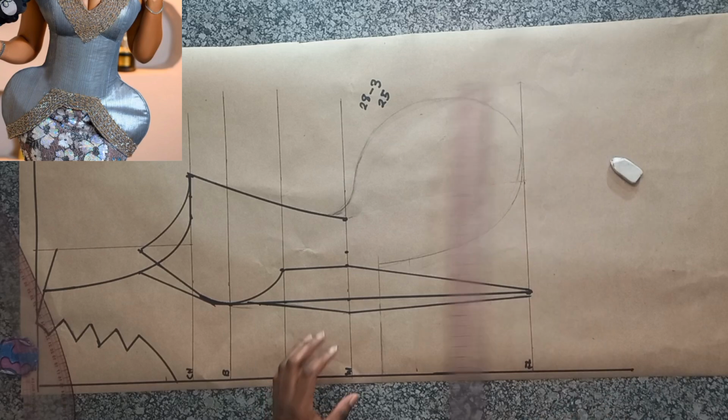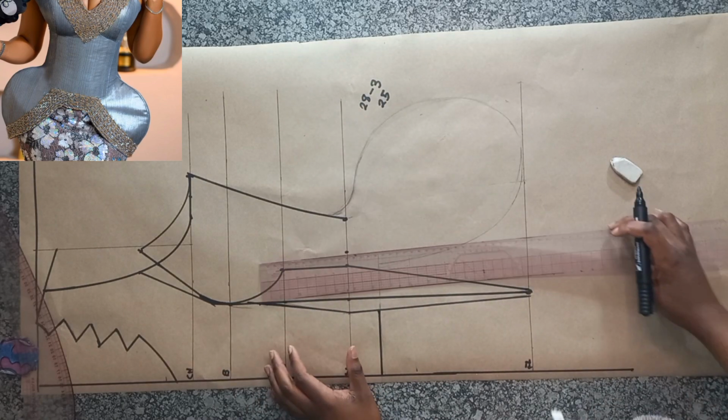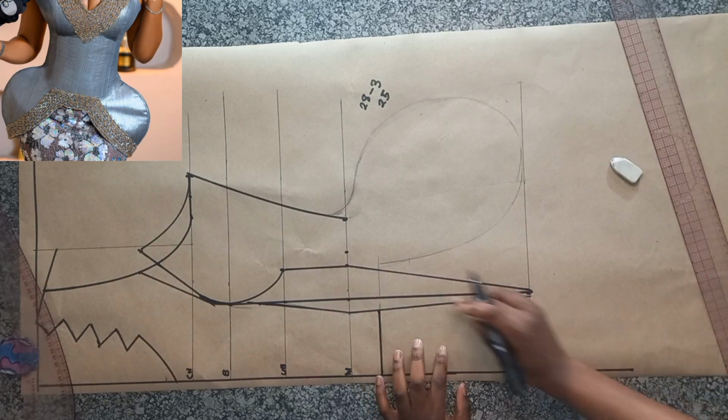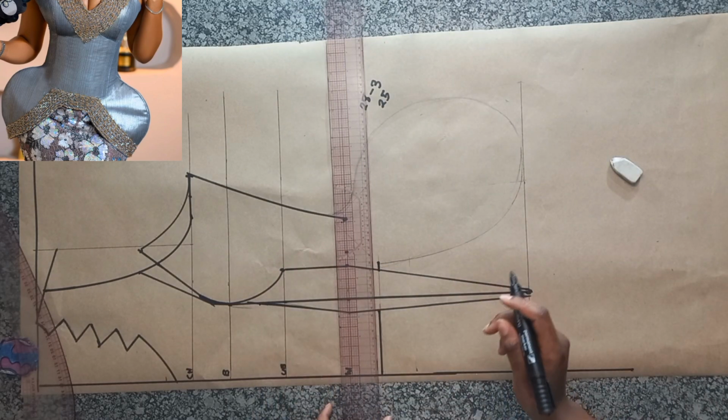And now I'm drawing the shape of the center front. You can see it's shorter. That is why I said it's an asymmetric hemline.